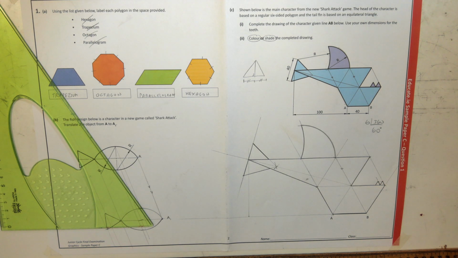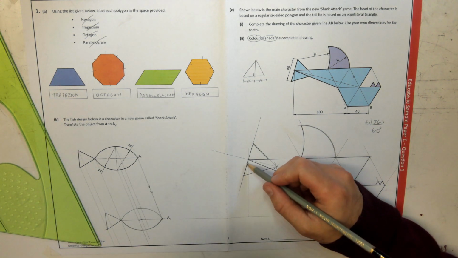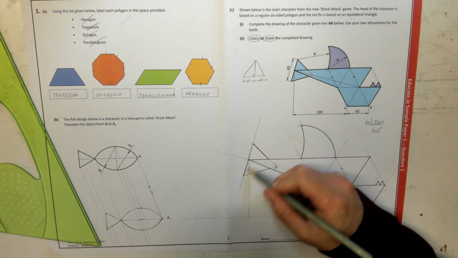And last part then is to colour or shade the completed drawing. So I have no colouring pencil on me right now, so what I'll just do is just use my pencil just to shade in lightly what I've drawn.